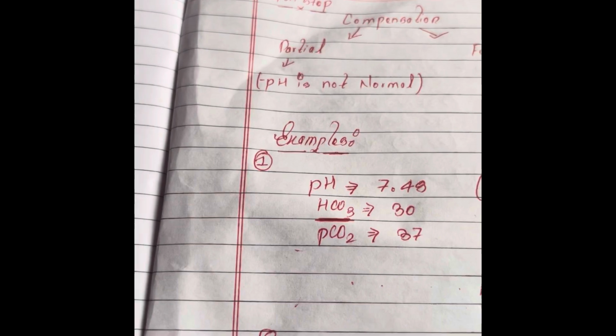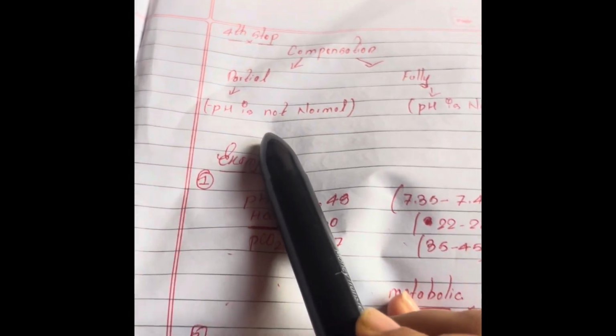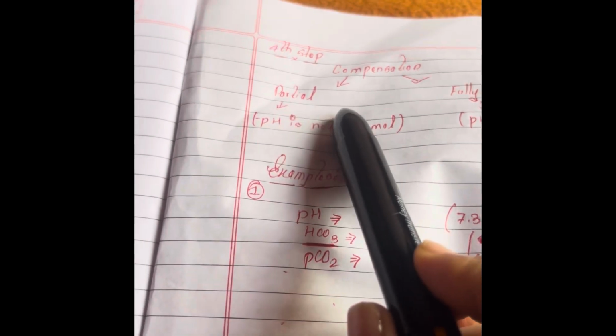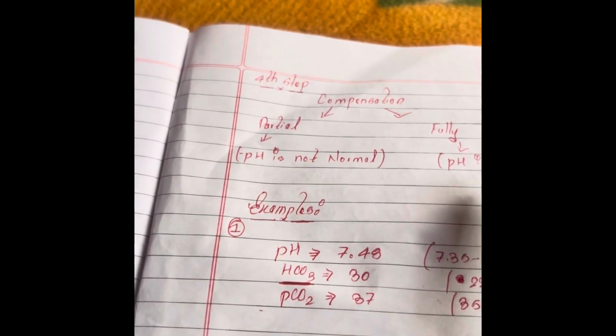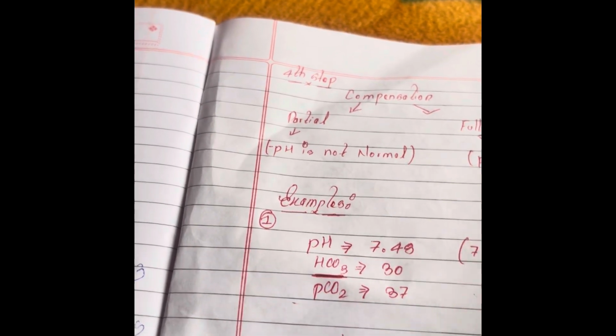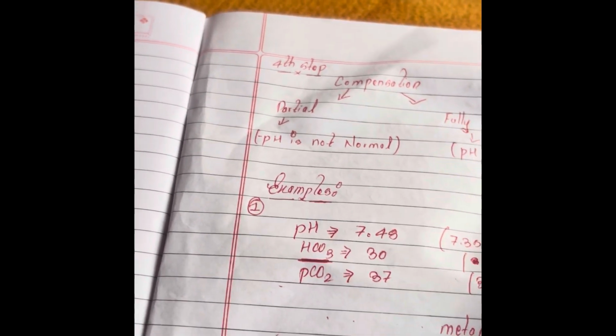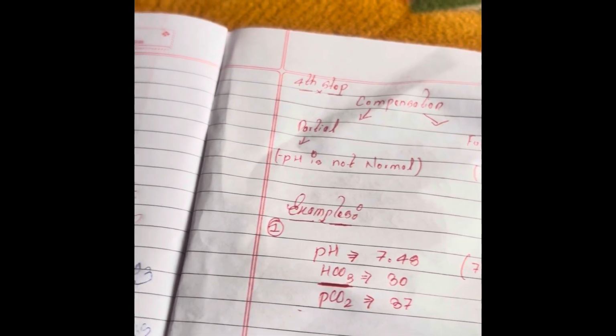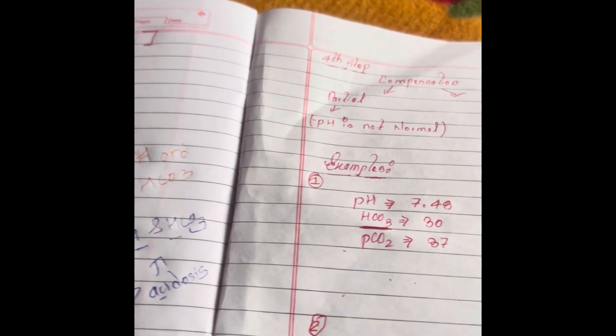Then sometimes it comes with compensation. If the pH value is not normal, then it is called partial compensation, and if the pH value is normal, then full compensation has occurred. We'll discuss it later with the examples. So now let's see some of the examples.